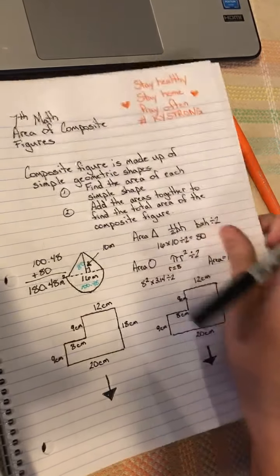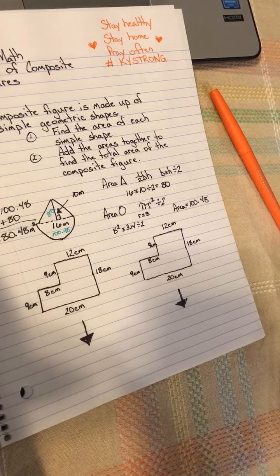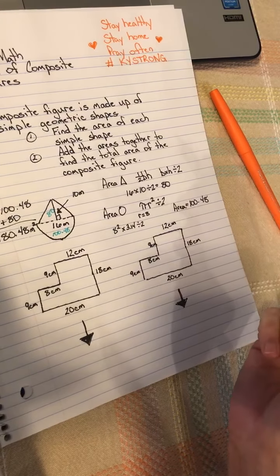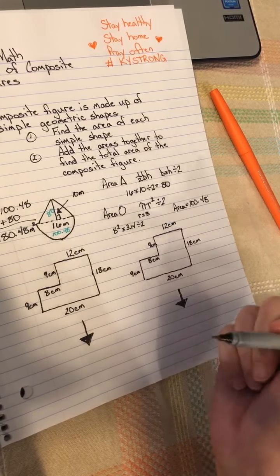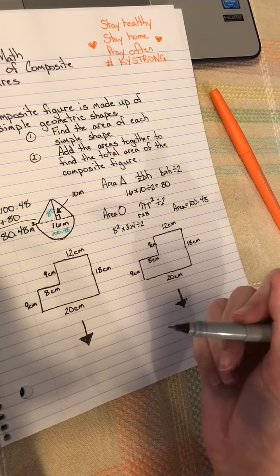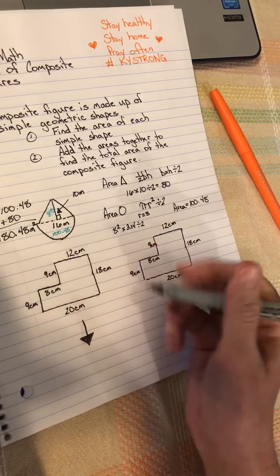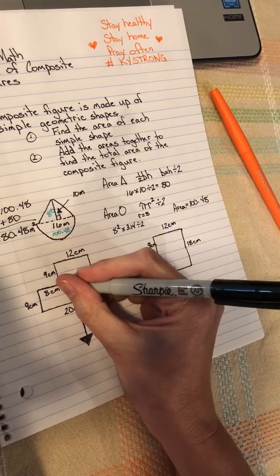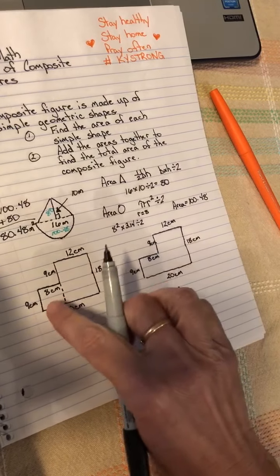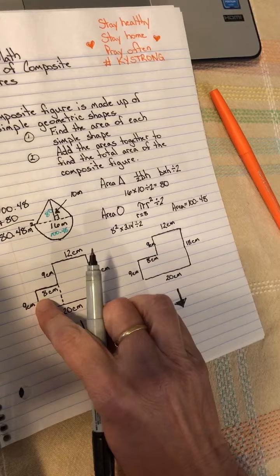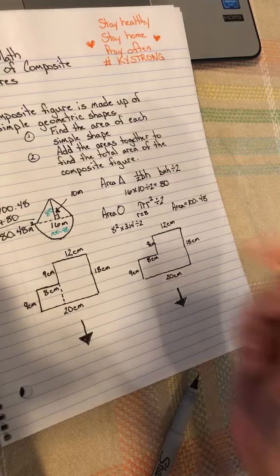Okay, let's look at this second one. I have drawn it twice because there's 2 different ways you can approach this. And I just want you to realize it doesn't matter which way you break up a composite figure, as long as your math is correct. Both ways should turn out the same. So with this first one, if I decided to break it into this rectangle right here and this smaller one attached to it, add these 2 areas together. So let's figure that out.